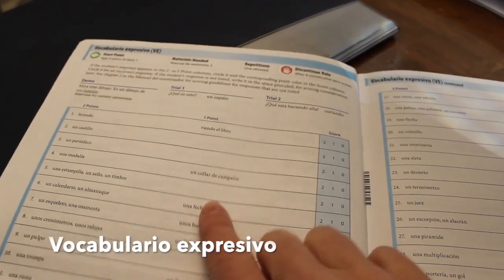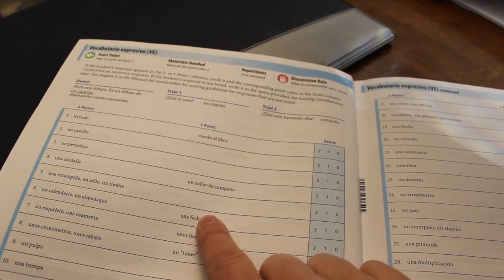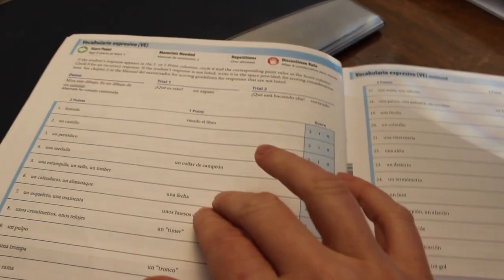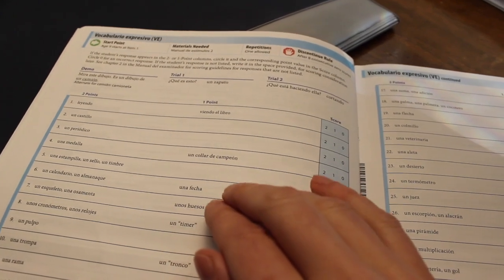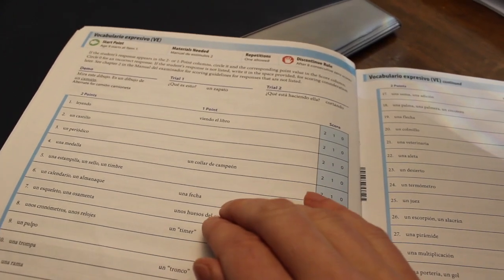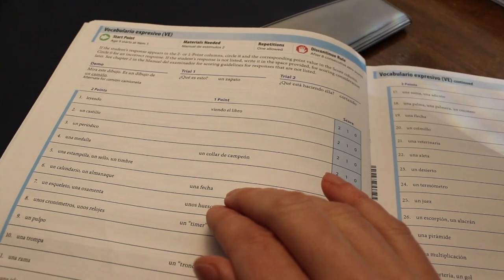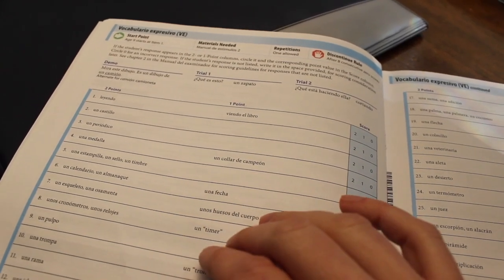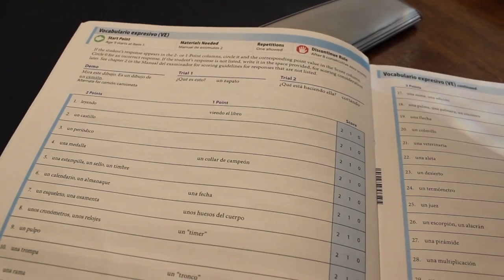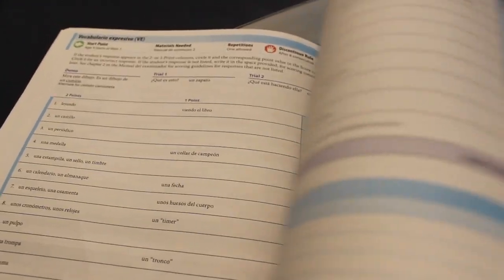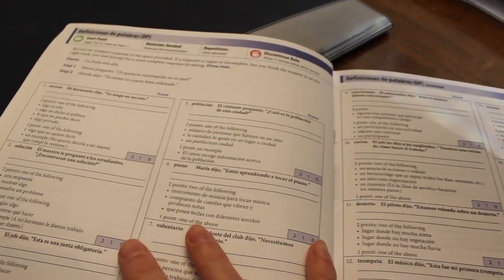I do sometimes give vocabulario expresivo. Now this only goes up till age 9, and this is the only subtest where you can actually accept an English answer as correct. The other ones you can't. I like this one. It's pretty good for the younger kids. I wish there was one for the older kids here. And this one you would use the easel.